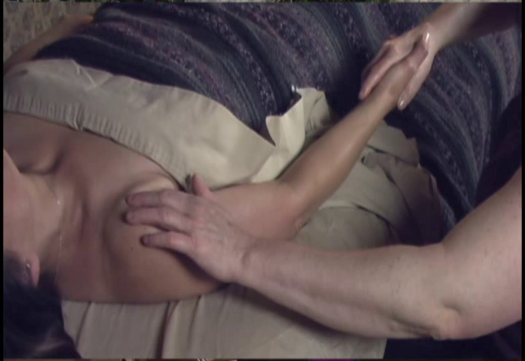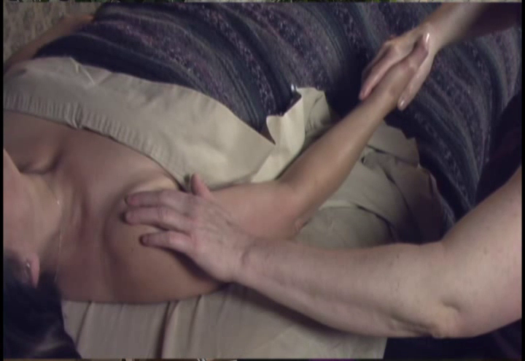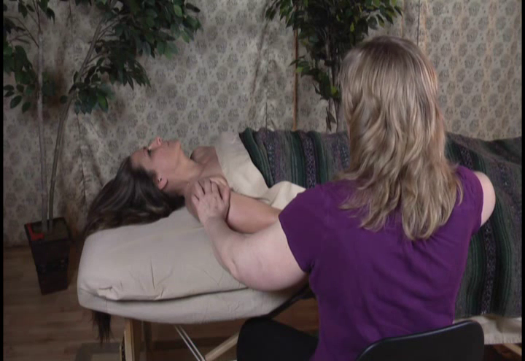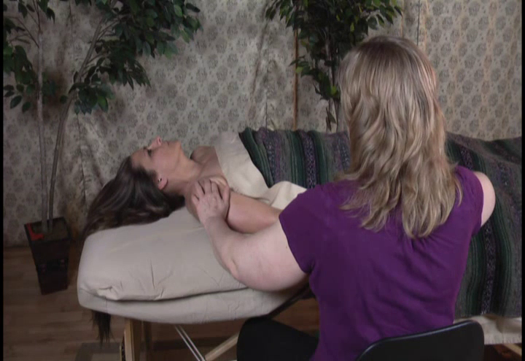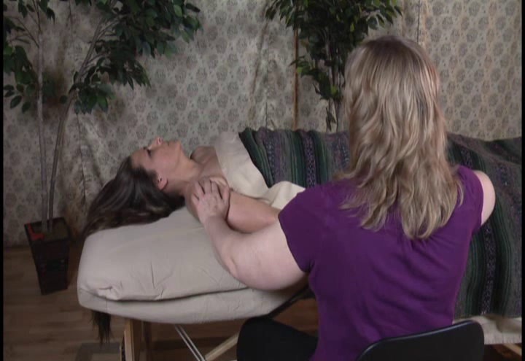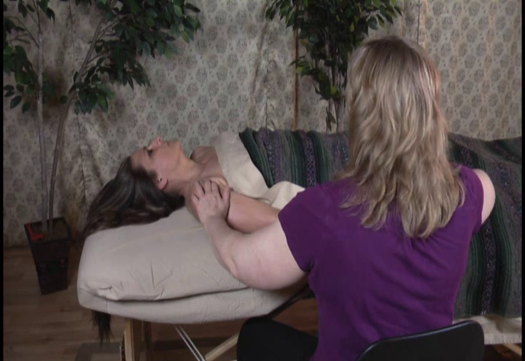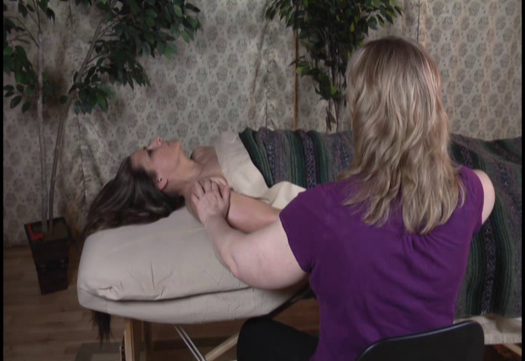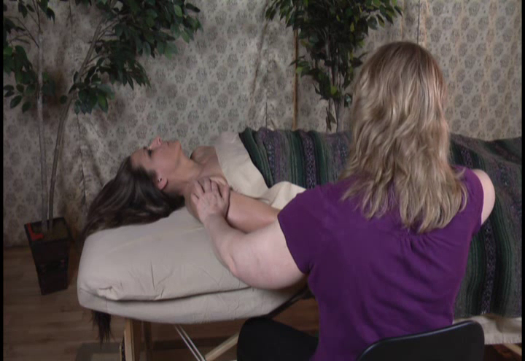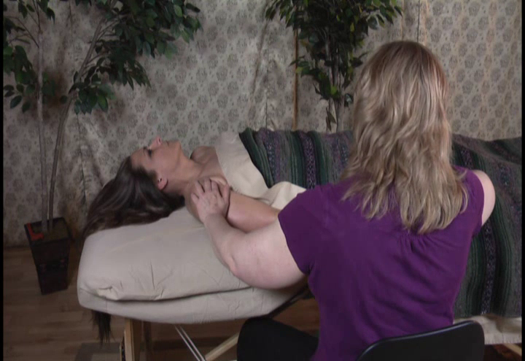Now, some of you will feel a pulse almost immediately in your monitor hand. Others, that will take a little bit of time. You might feel again a heat release or some kind of energy movement. And you want to play with the dimensions of this. On certain people, they may need a little bit more medial rotation. Others may need a little bit more of a direct line of lateral compression.